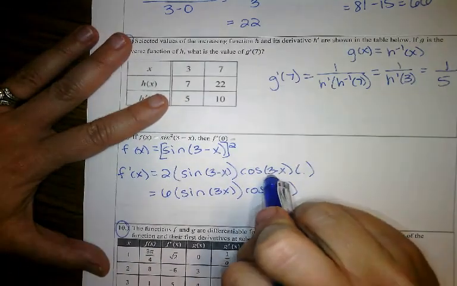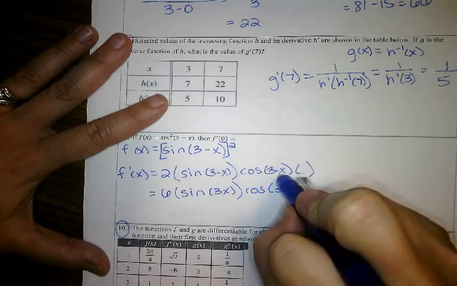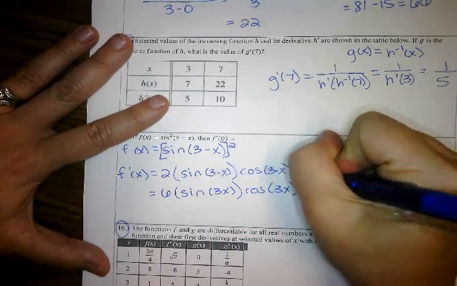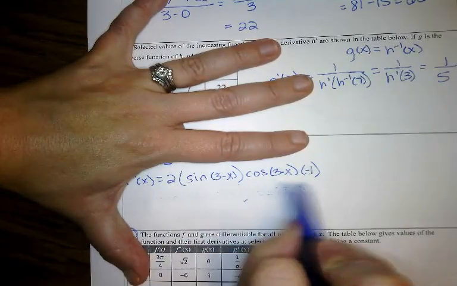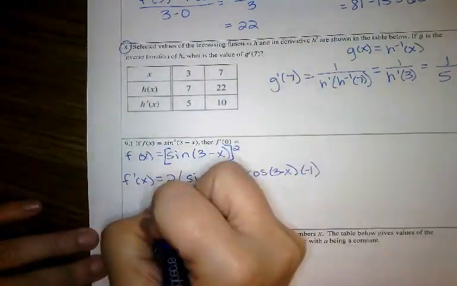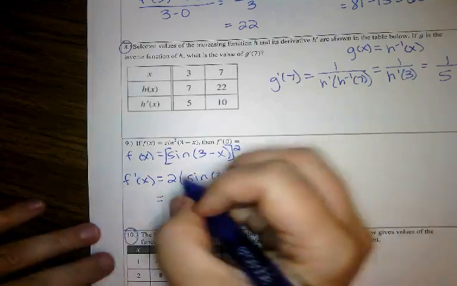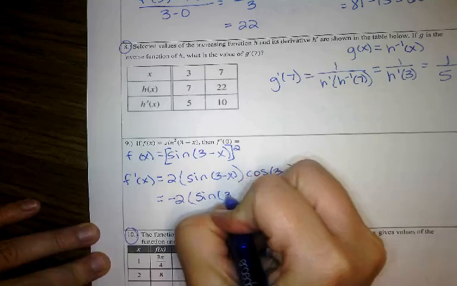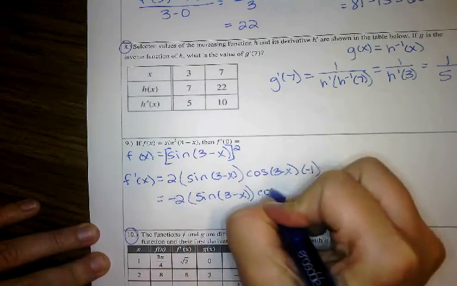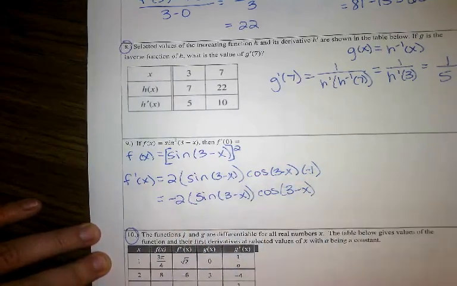Well, 3 would be 0. Negative x would be negative 1. Okay. Alrighty, so let's tweak this now. This would be negative 2, and the rest would be the same. Okay, that looks good now.